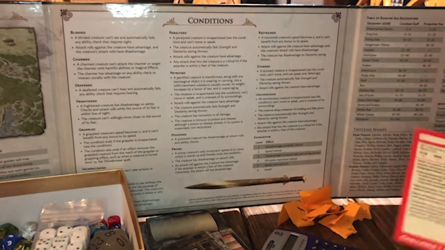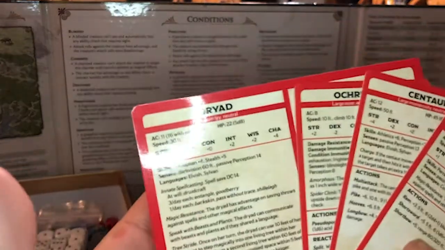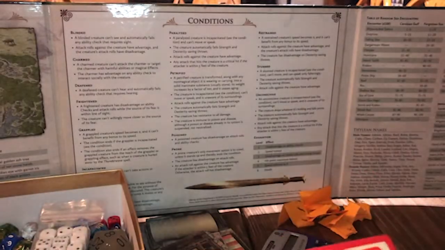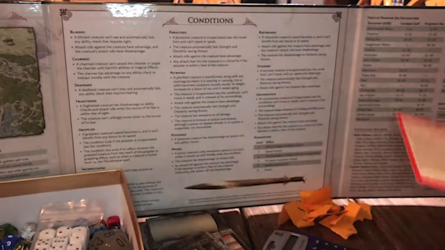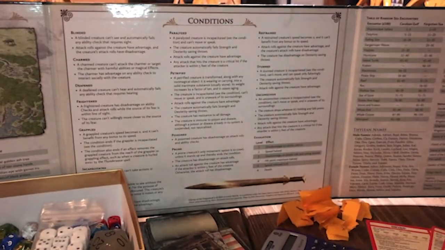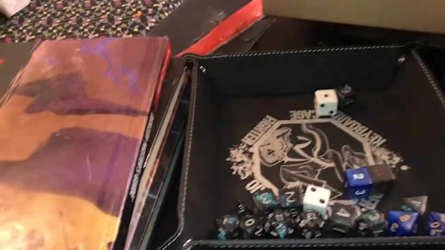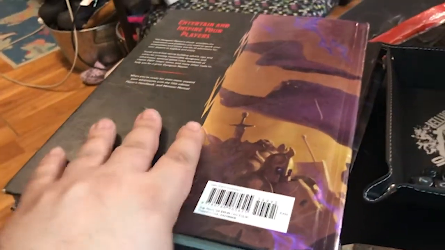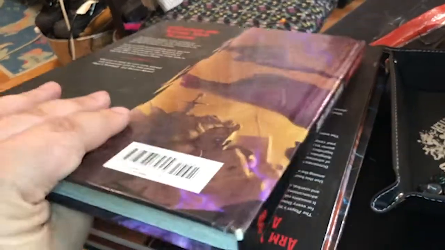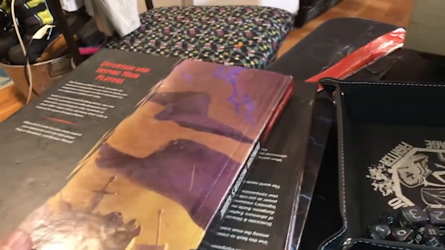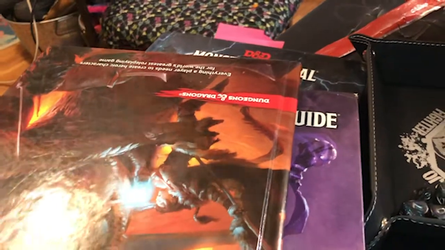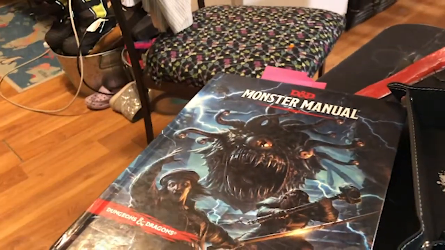I have these monster cards for anything that is in the Dungeons and Dragons Monster Manual. Everything else I'm getting out of my campaign book. I have my hoard of dice, and I have my dice tray. I have my DM books. I got the Dungeon Master's Guide. I have the Player's Handbook, which usually gets thrown on the table for the players. And I got the Monster Manual as well in case I need it.